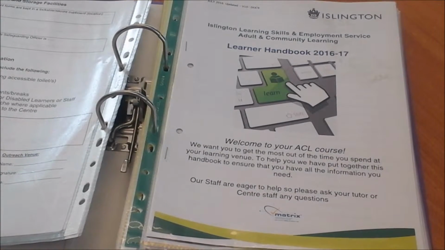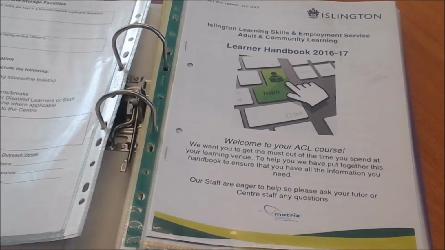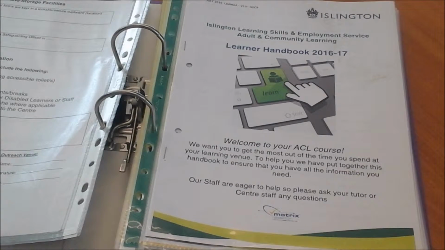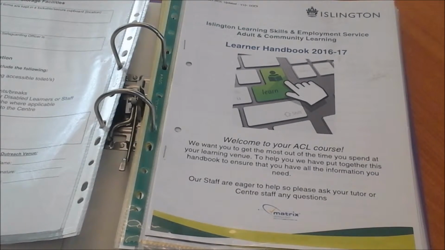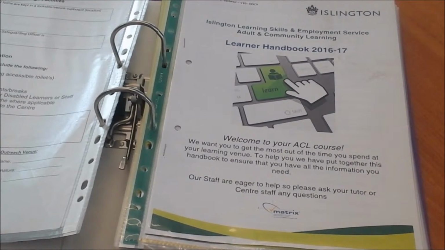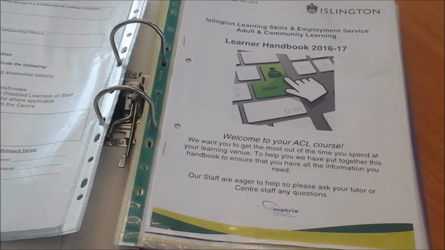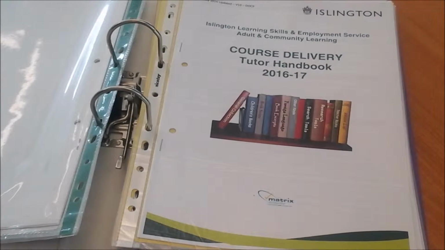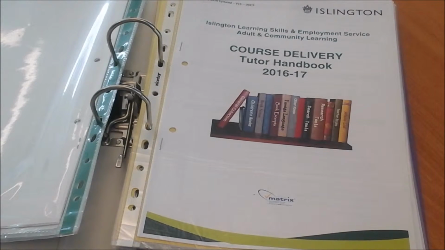In this section, you'll also find a hard copy of the Learner Handbook, which contains additional information on items including confidentiality and the complaints procedure. There is also a Tutor Handbook, which contains additional information on course delivery, accessing Gateway and completing registers. You will also find a list of useful contact details.